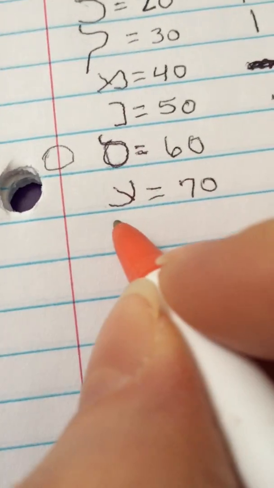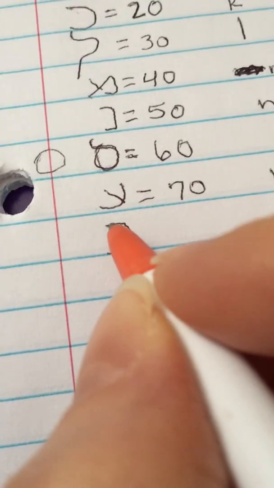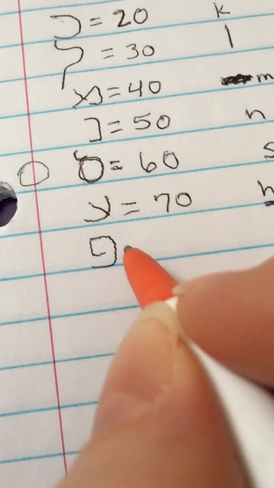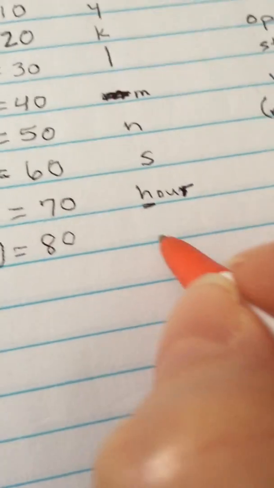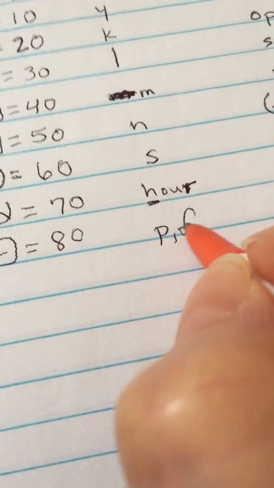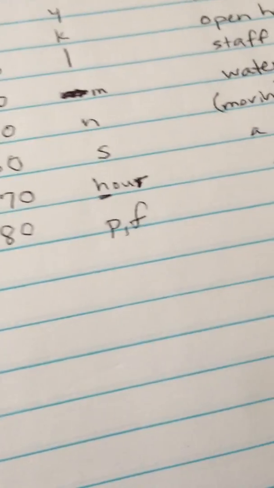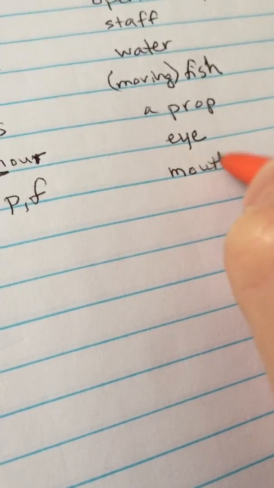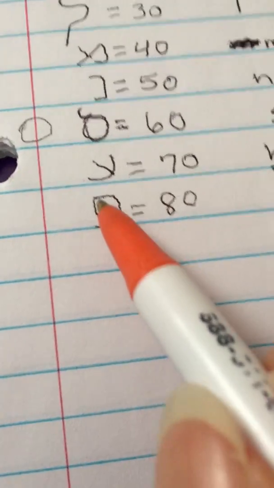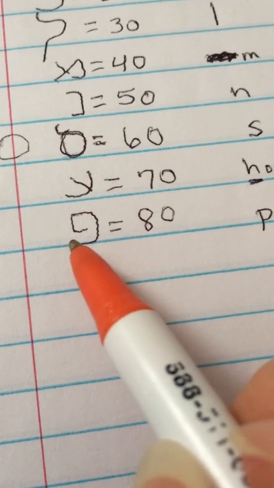Pay is 80, and it has a P or an F sound. It is a mouth. You can kind of see that. It kind of looks like a head from the side, and then the mouth is open, because it is the idea of an open mouth, speaking in a word.